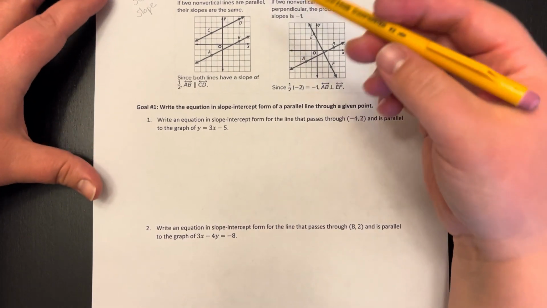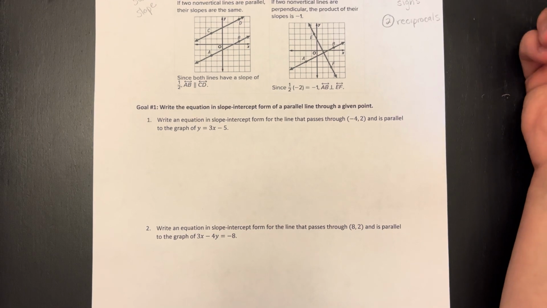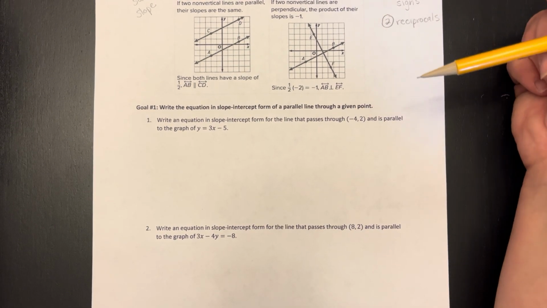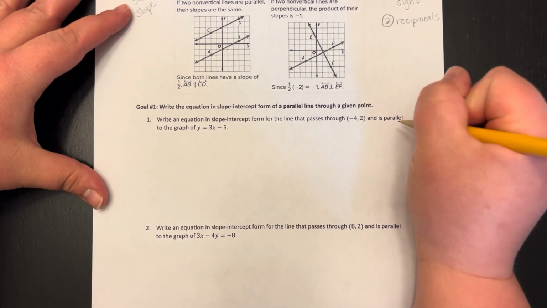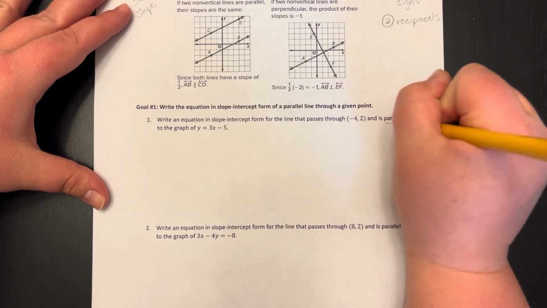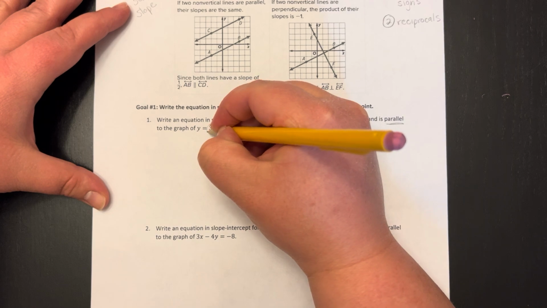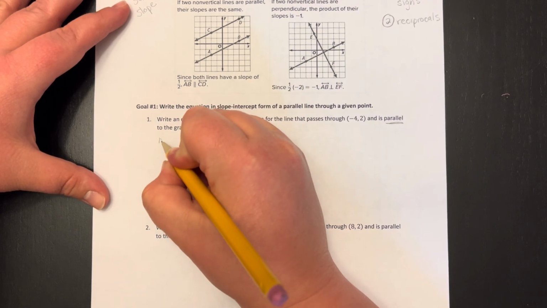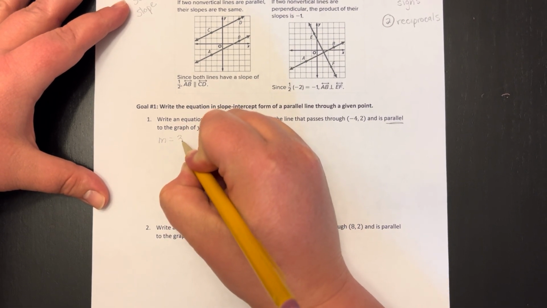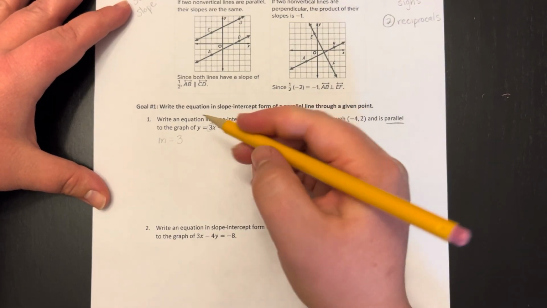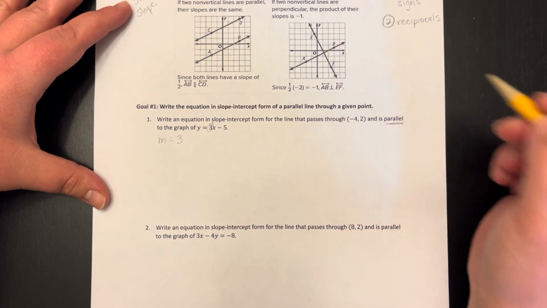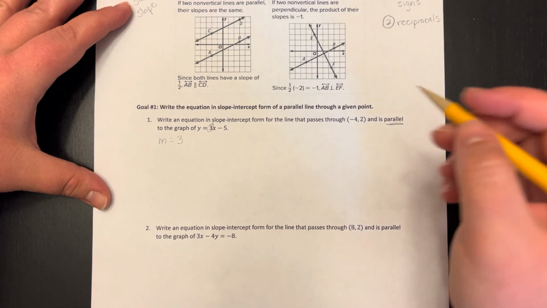It says write an equation in slope-intercept form for the line that passes through -4, 2 and is parallel to the graph of y equals 3x minus 5. So again, parallel means same slope. Since the slope of this equation is 3, I know that the slope of my new equation is also going to be 3. So using my slope and the point here, I can write my equation in slope-intercept form.